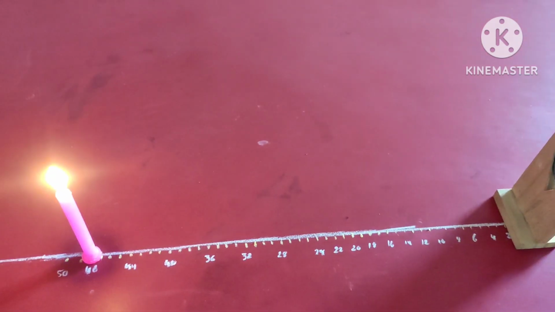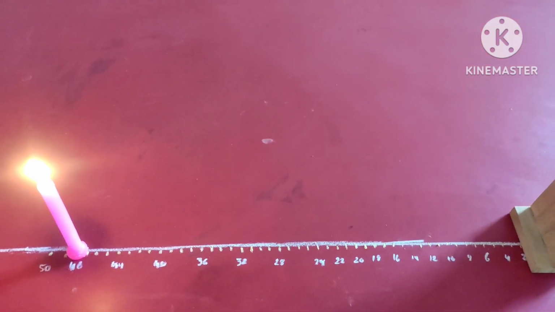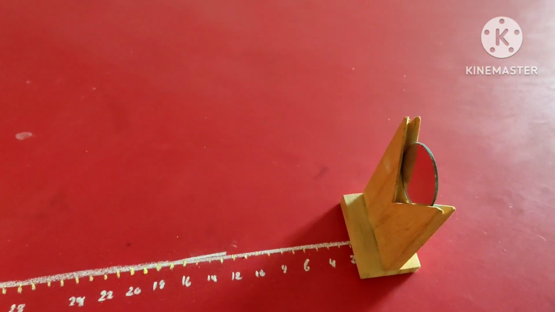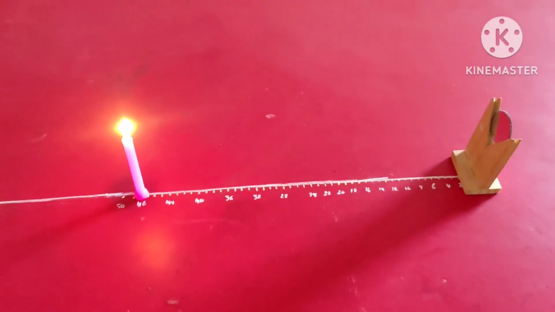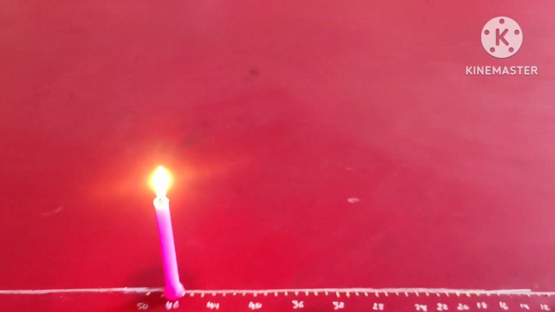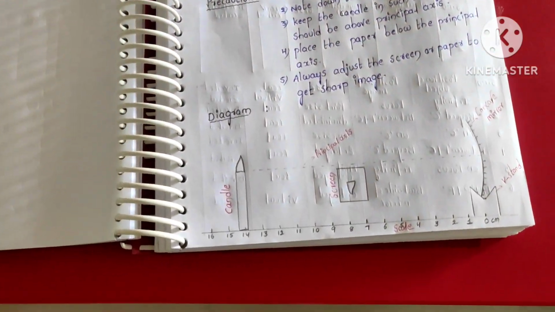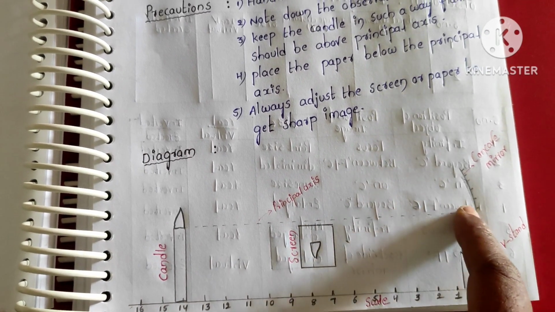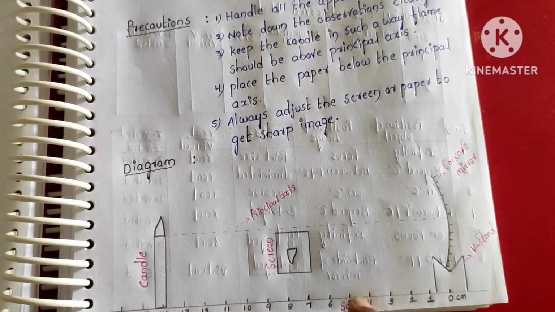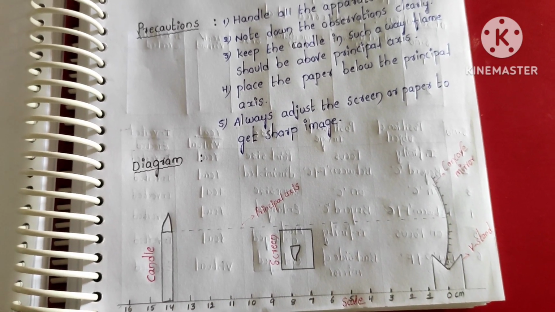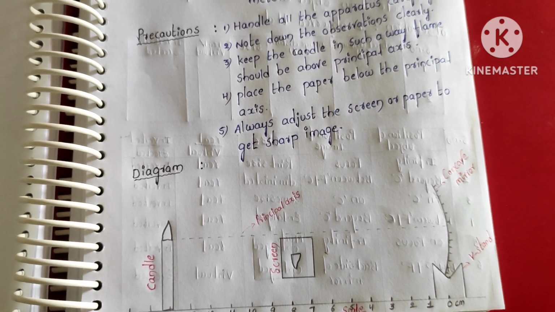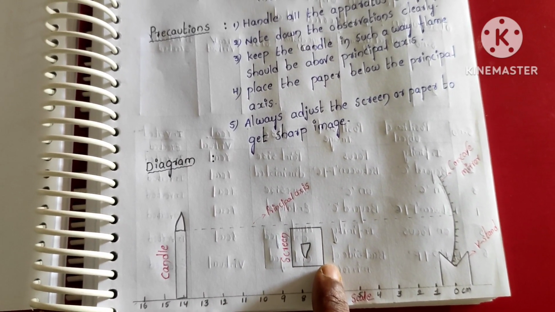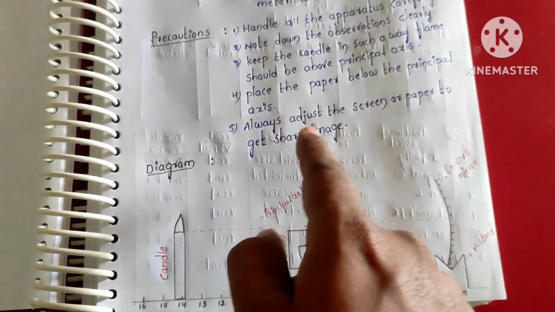After that, you have to take a white screen or a paper, which we call white screen, and place it in front of the concave mirror. But before that, always place the flame of the candle above the principal axis. As per the diagram, it's very important. Always place the candle in such a way that its flame should be above this principal axis, the line passing through optic center, focus and center of curvature, which is called principal axis. And always you have to place the screen below this principal axis, and adjust it to get a sharp image.